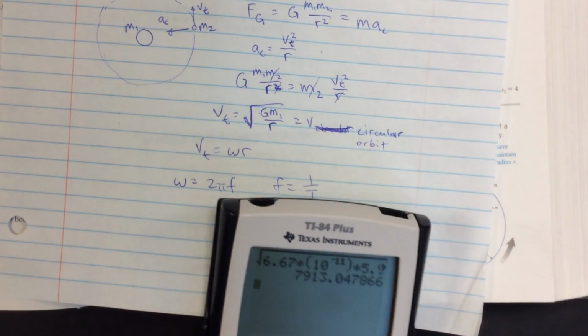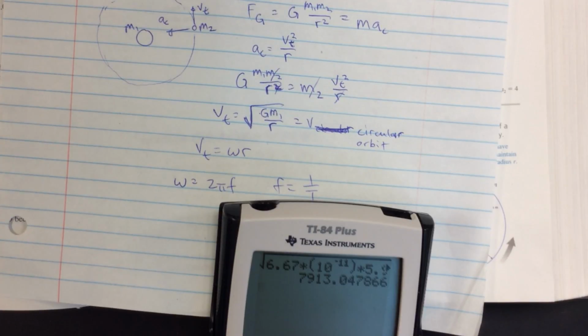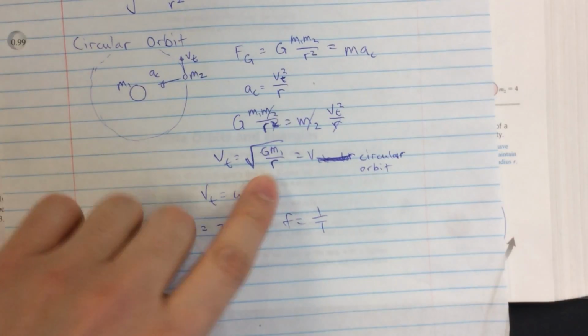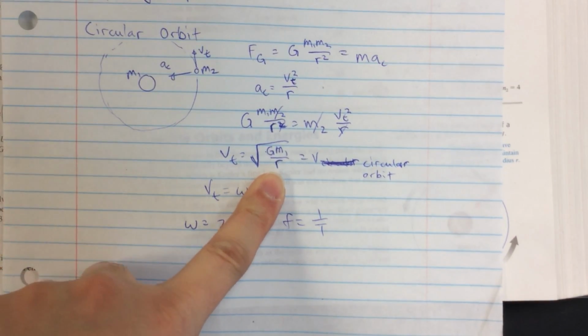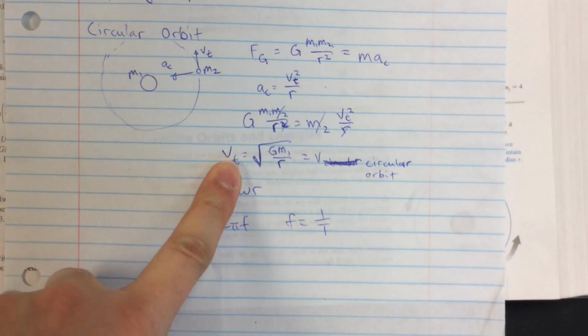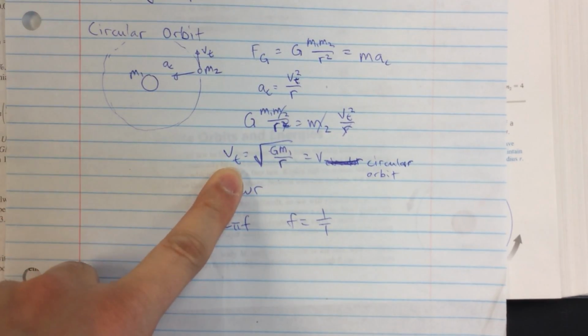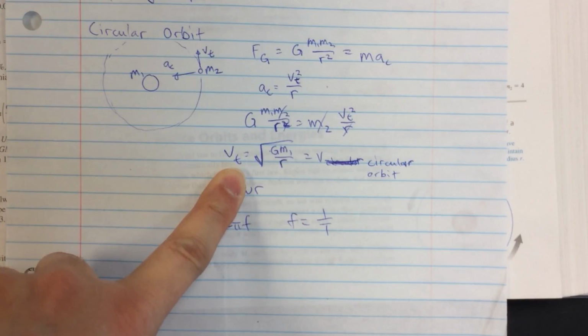That's how fast you have to be going if you were at the surface of the Earth, okay? At the surface of the Earth. Like a bullet that was trying to do a circular orbit around the Earth. That's how fast you have to be going. Notice that the further out you go, the slower you have to go. Okay, the further out you go, the slower you have to go in a circular orbit.